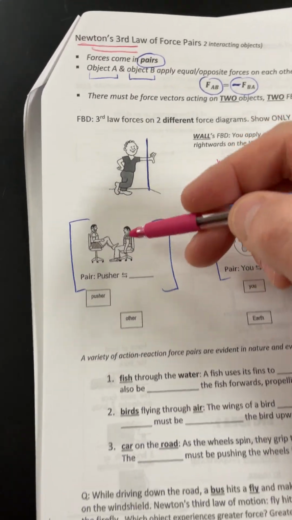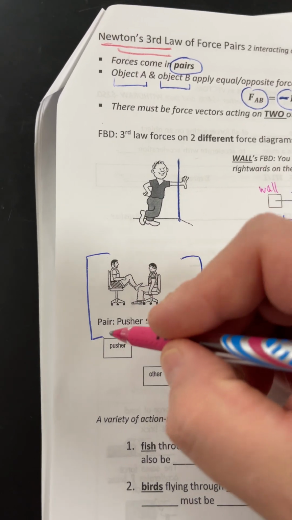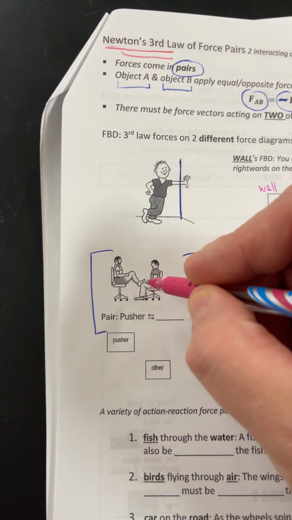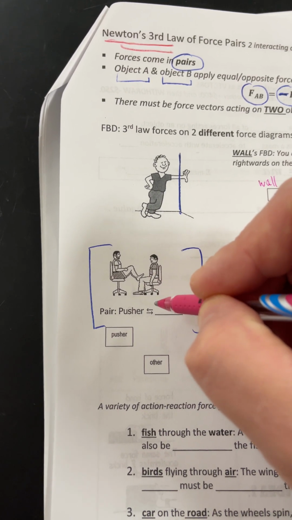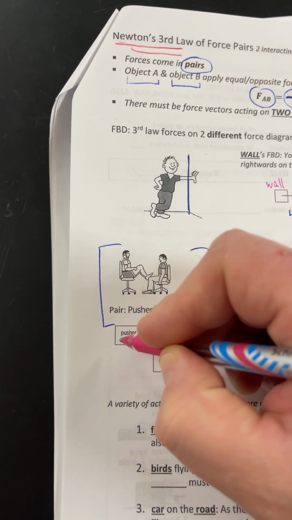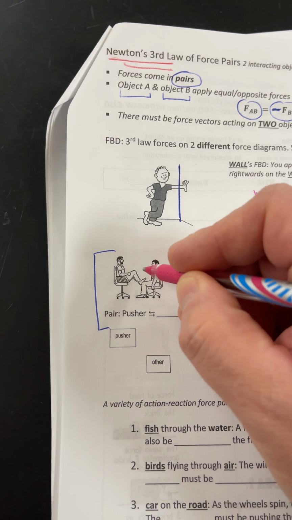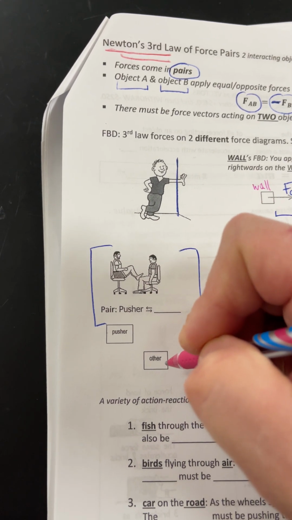Now, this is a little bit of a silly scenario, but these two people are playing on rolling office chairs. There's the pusher, and then there's the person who's kind of stationary. So the pusher's force is equal and opposite to the other. The pusher pushes on this person's knees.